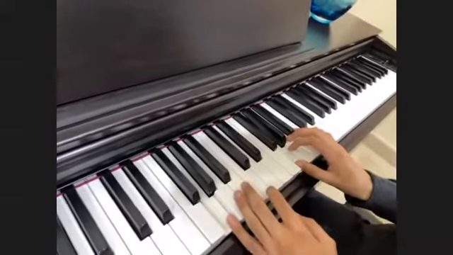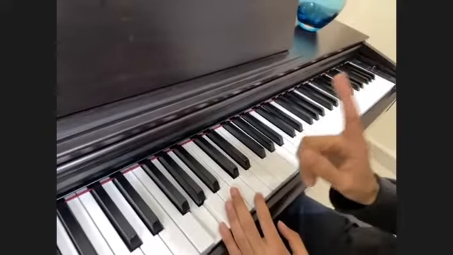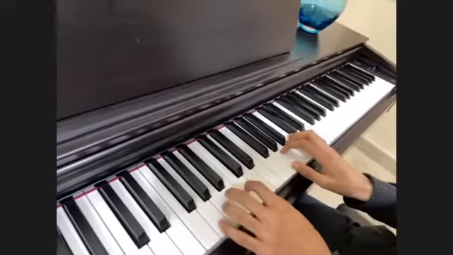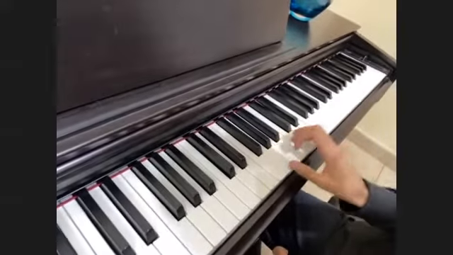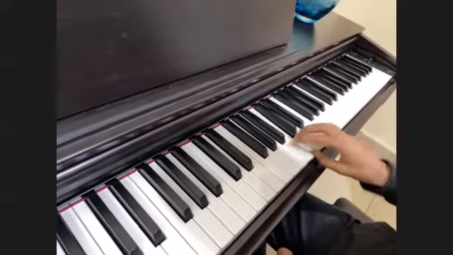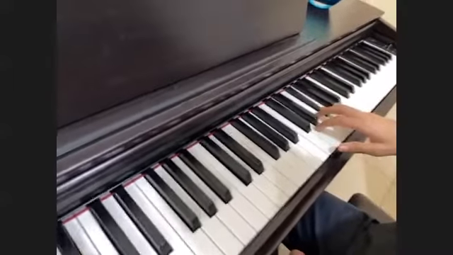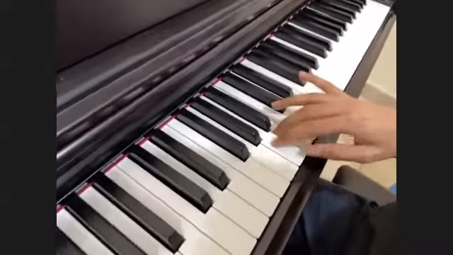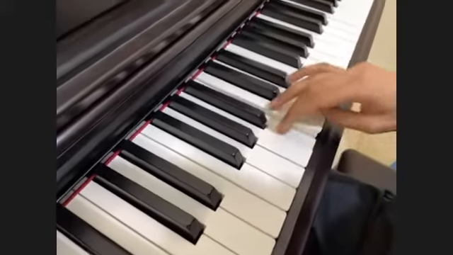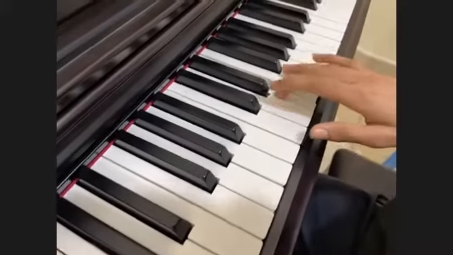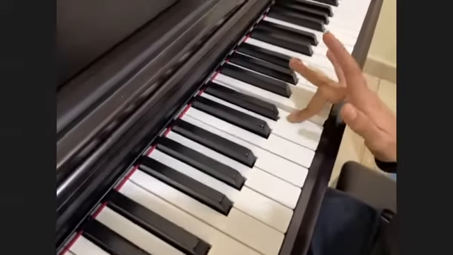This scale includes one black note, just one black note. Let me show you the major scale of G. Let me just show you the right hand first, it'll be easier. G, A, B, C, D, E, and the next note is a sharp note.